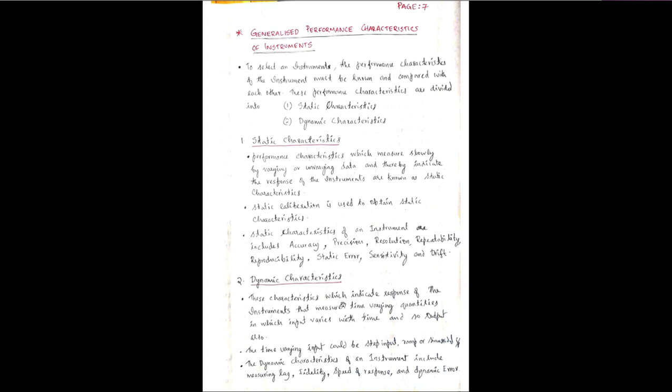These characteristics indicate the response of instruments that measure time varying quantities, in which input varies with time and also output varies with time. Okay, in the case of dynamic characteristics, we will be measuring the response of the instruments that measure a time varying quantity.